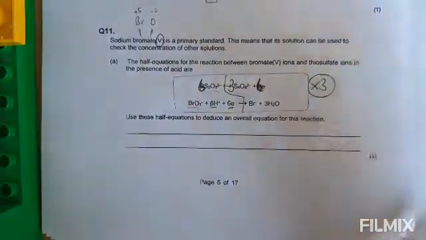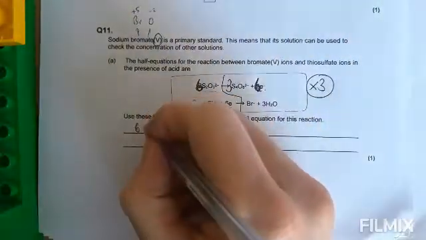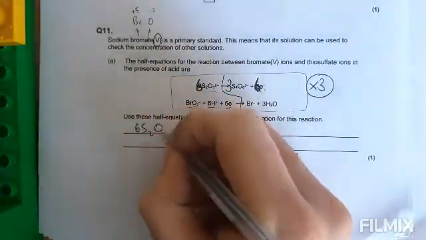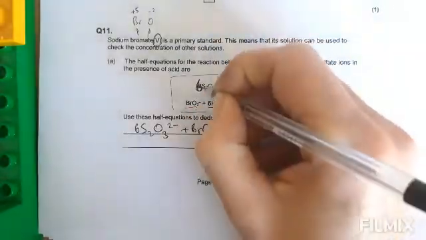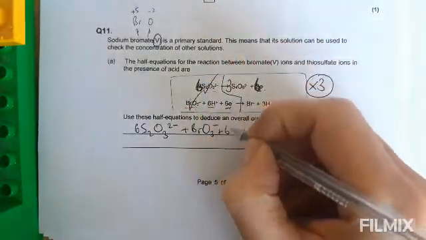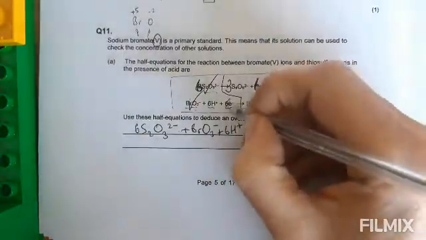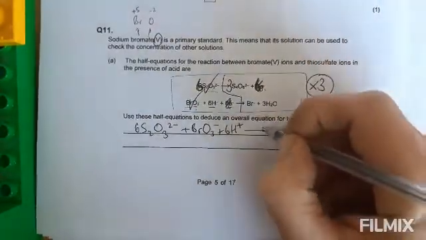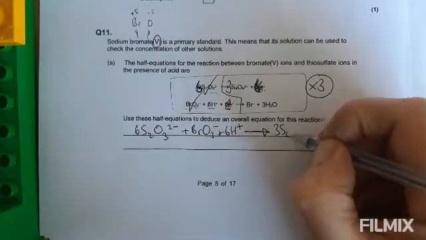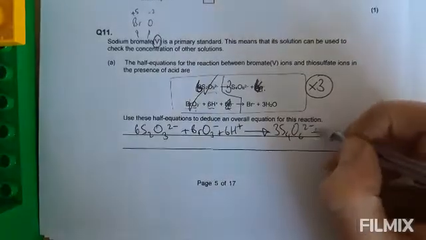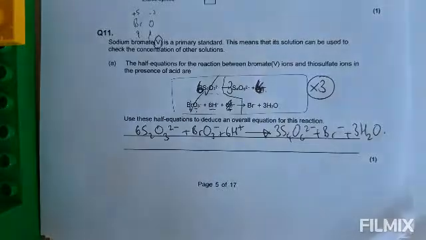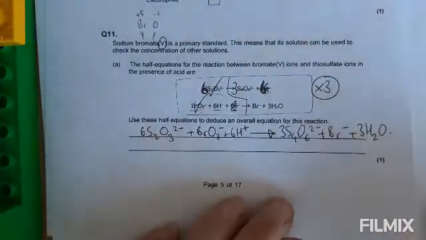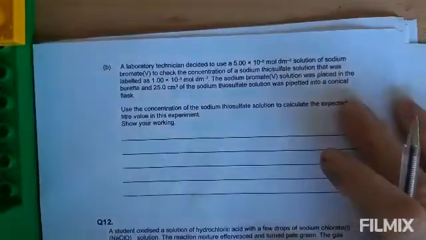So, just going to put all the reactants together. That's 6S2O3 2 minus, plus BrO3 minus, plus 6H plus. I'm going to cancel the electrons out now because I don't need to put them in. That makes 3S4O6 2 minus, plus Br minus, plus 3H2O. Piece of cake. It took me less than a minute, even with explanations. All right. Next.